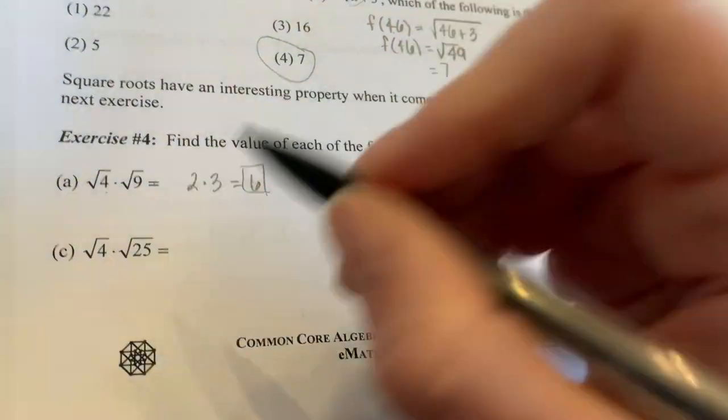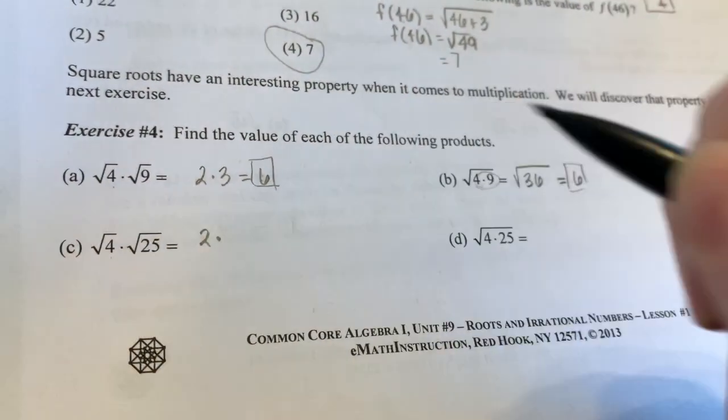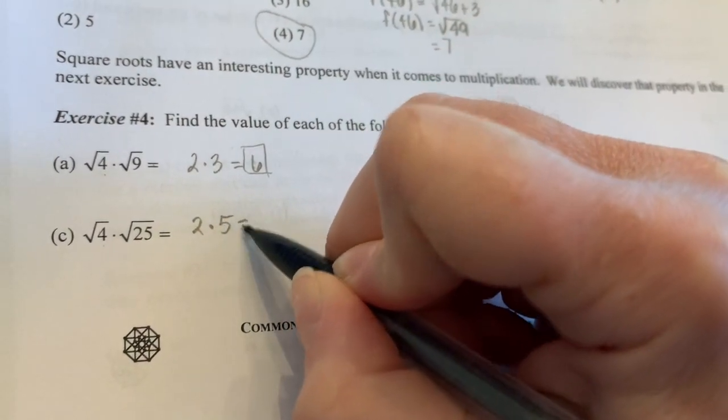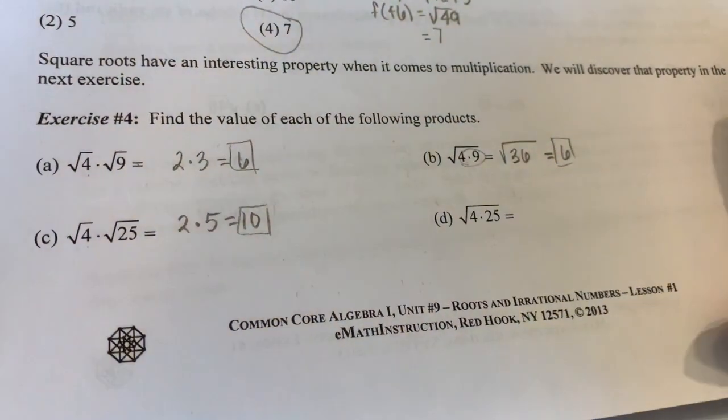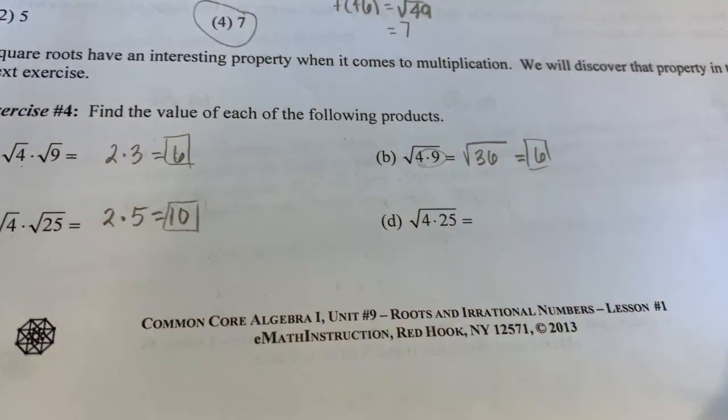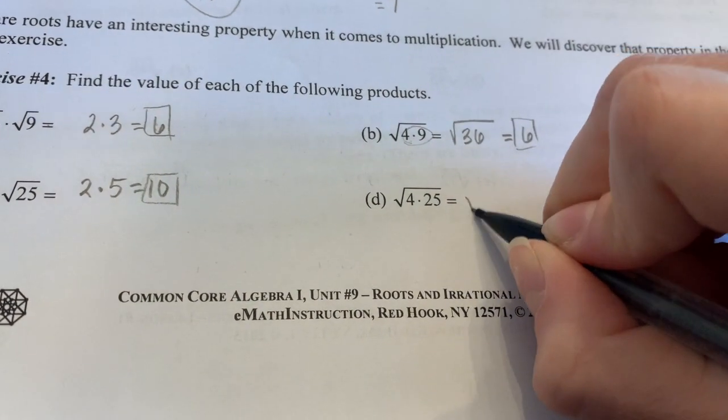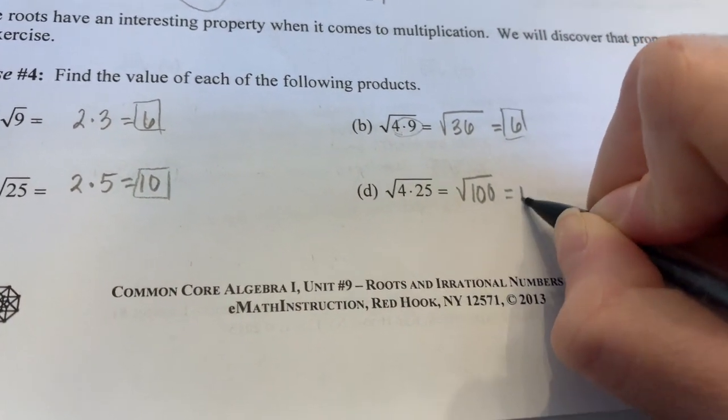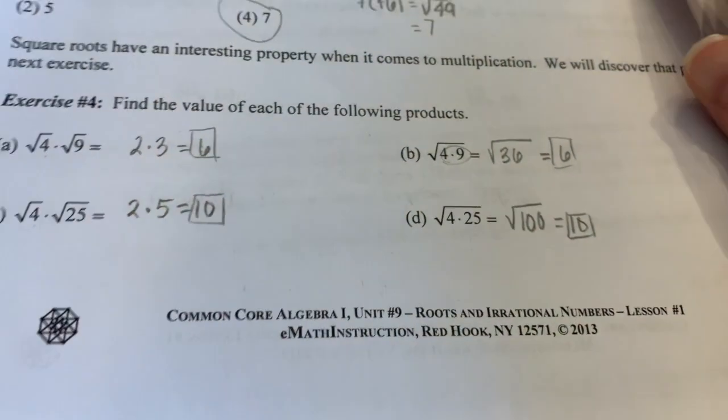If I take my square root of 4, that's 2, and my square root of 25, which is 5, I get 10. And let's see what happens if I do it this way. 4 times 25 is 100, so the square root of 100, holy Hannah, it's also 10.